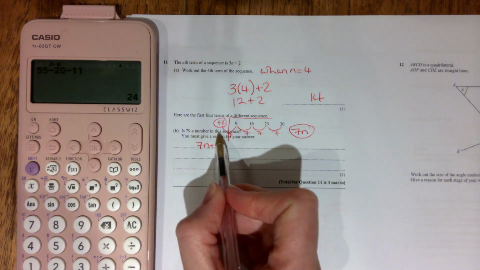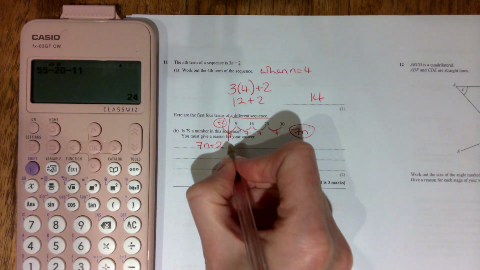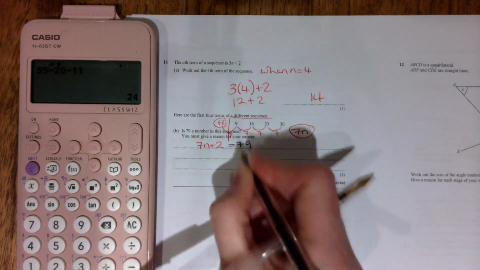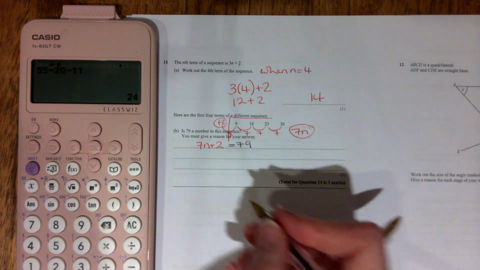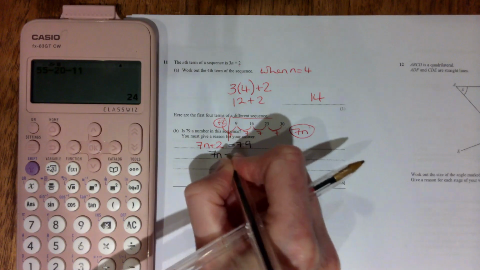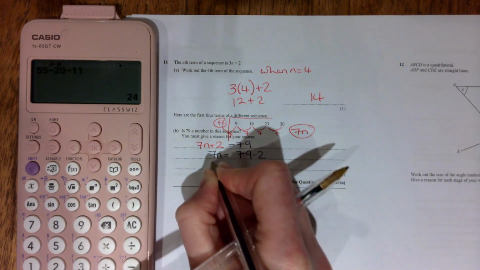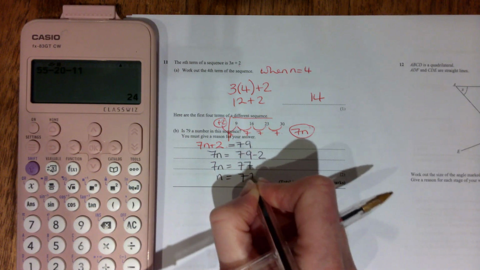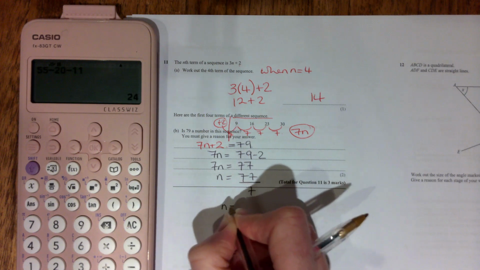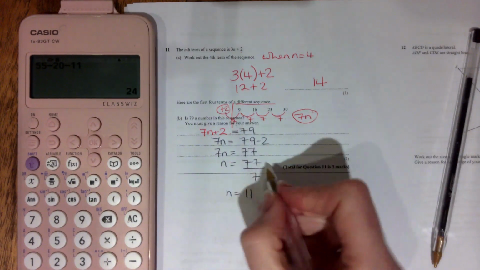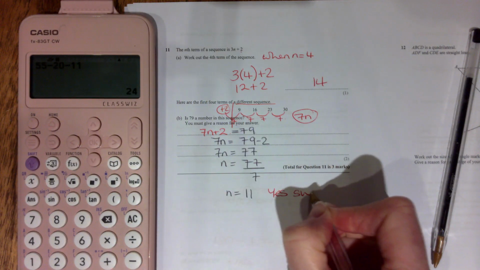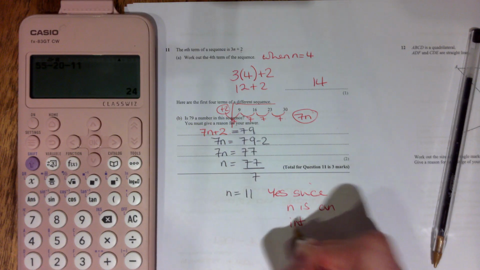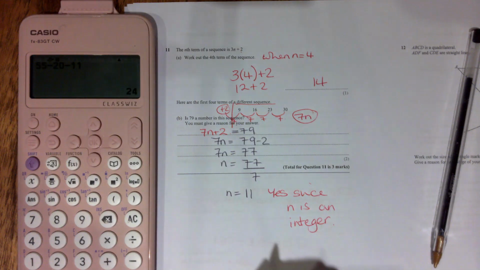Is 79 a number in this sequence? If I now set this equal to 79 and start rearranging, start working out this equation. So I've got 7n is 79 minus 2, so 7n equals 77, so n is going to be 77 divided by 7, so n is 11. And the answer is yes, since n is an integer, or we might want to say yes, it's the 11th term or something.